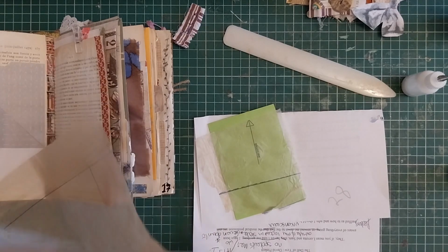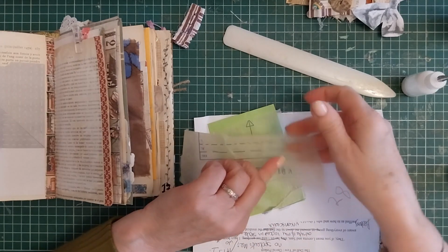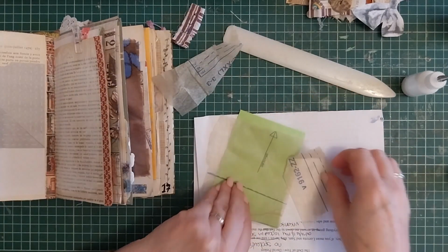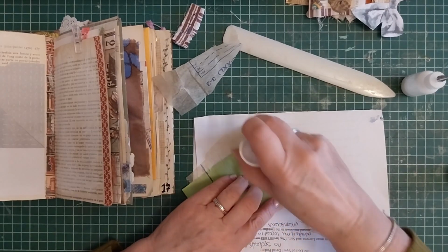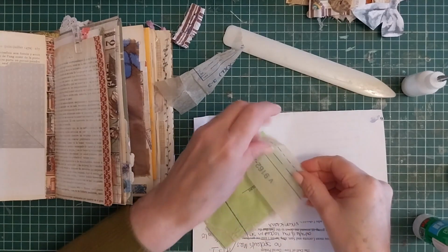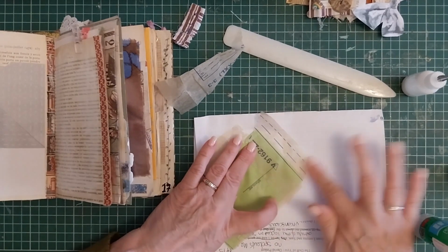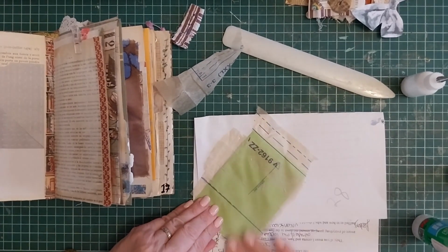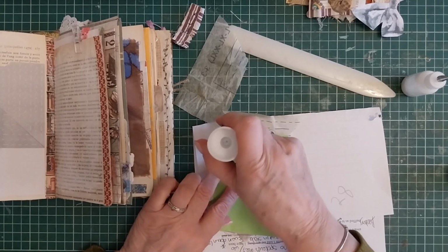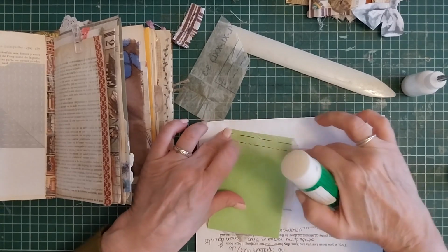I quite like this with the lines on. Really quite nice. So let's stick that on there. You don't have to smooth it out completely. If you want it to look more rough, you can put the creases in purposefully if you want.